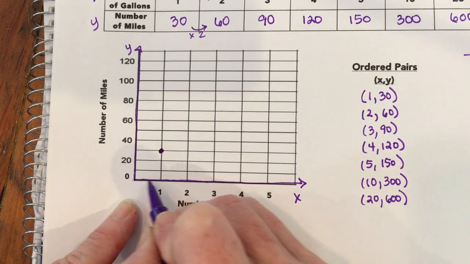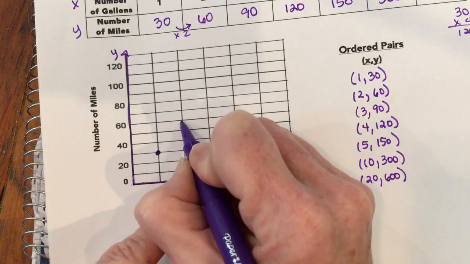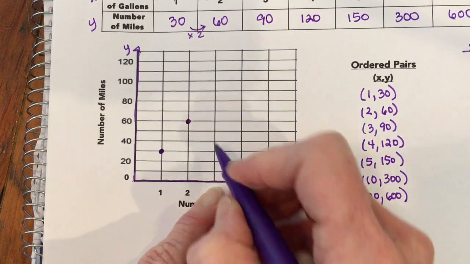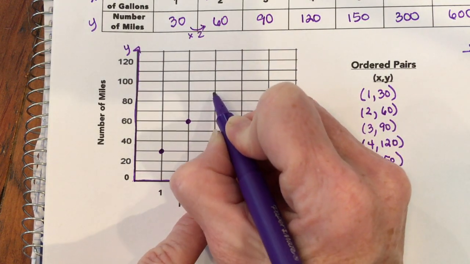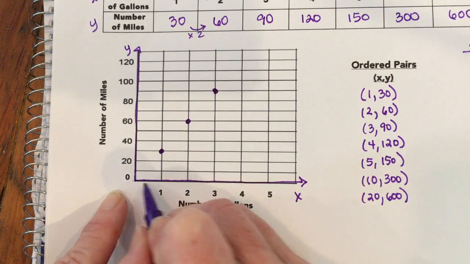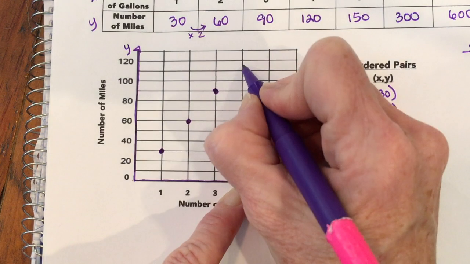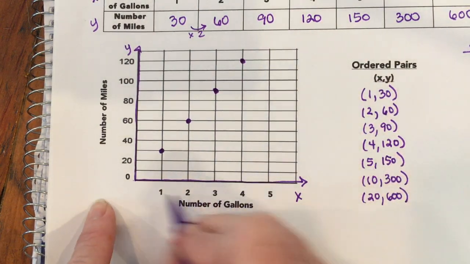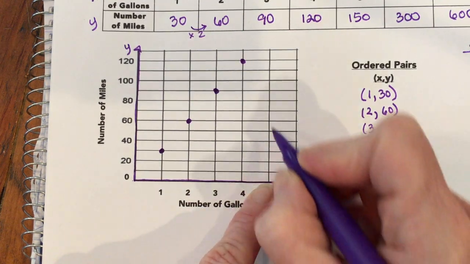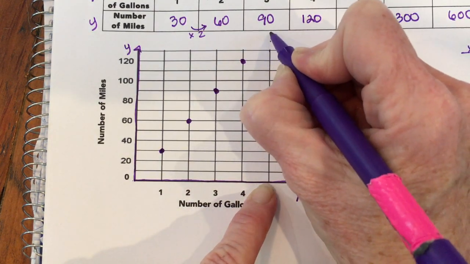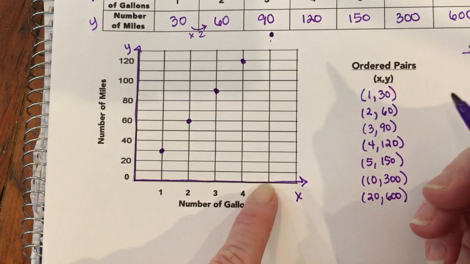(2, 60). So I go over to 2, up to 60. Over to 3, up to 90, would be between 80 and 100. 4, 120, so over to 4, up to 120 would be right there. And then 5, 150, so I'm going to go over to 5, up to, oops, ran out of room. So that would be 130, 140, so about right there for 150.